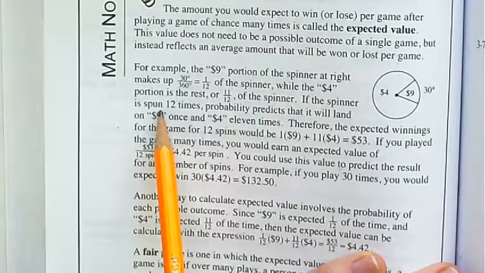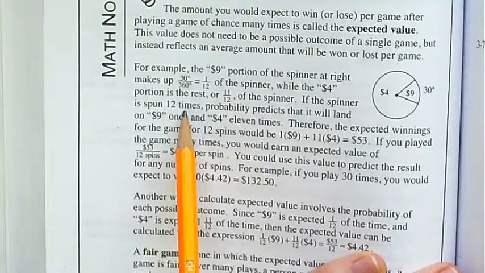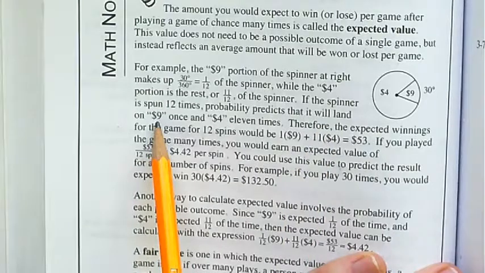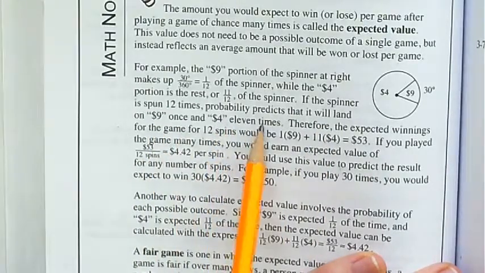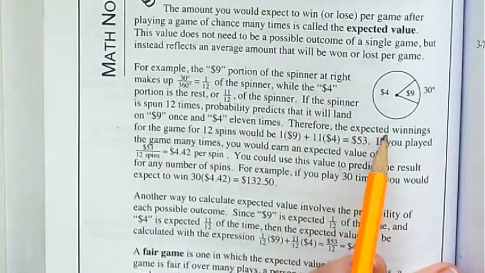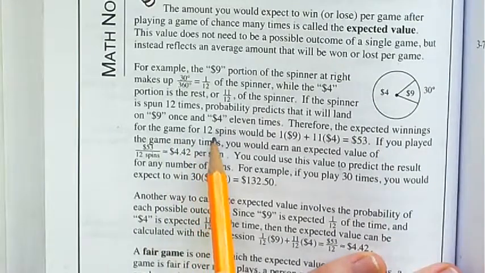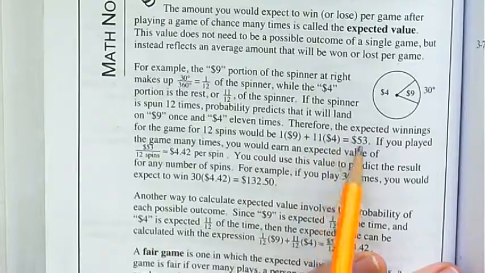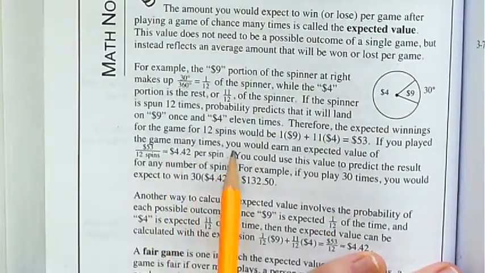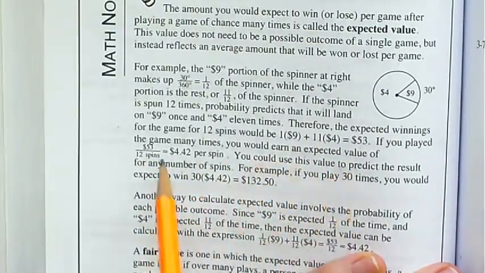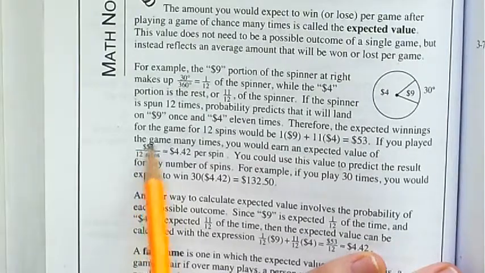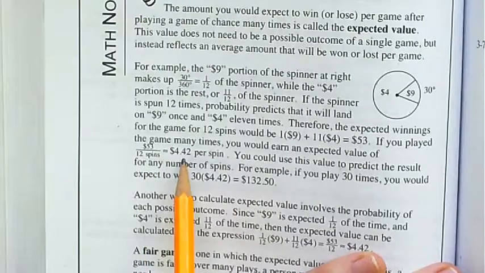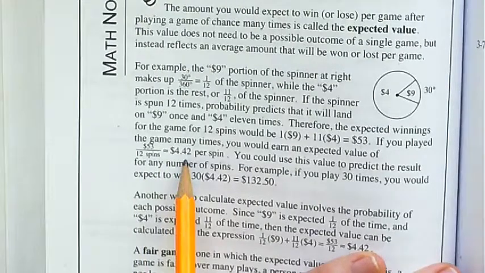That means if the spinner is spun 12 times, the probability predicts that it will land on $9 once and $4 11 times. So the expected winnings for the game for 12 spins would be 1 times 9 plus 11 times 4, 53. If you played it many times, you would take that total amount, 53, divided by 12 spins to get $4.42 per spin.